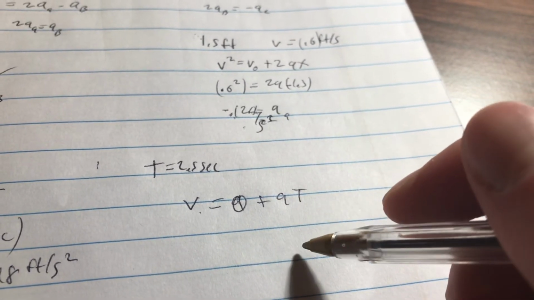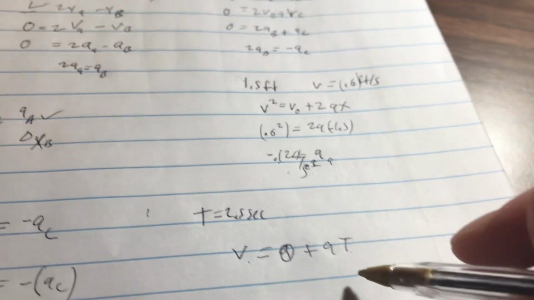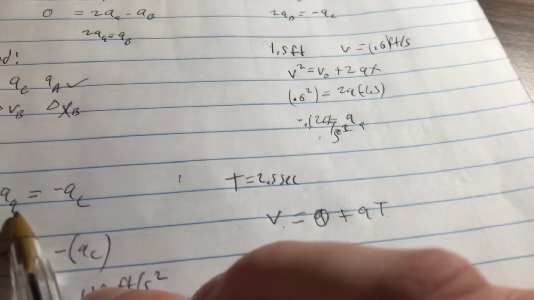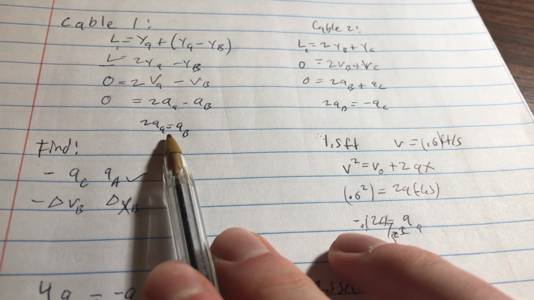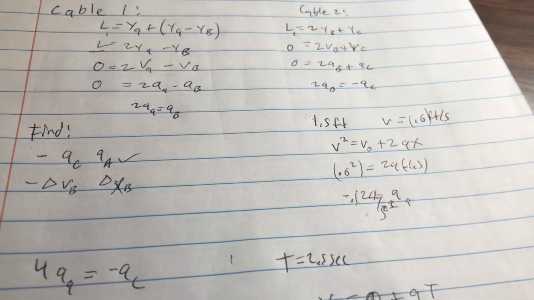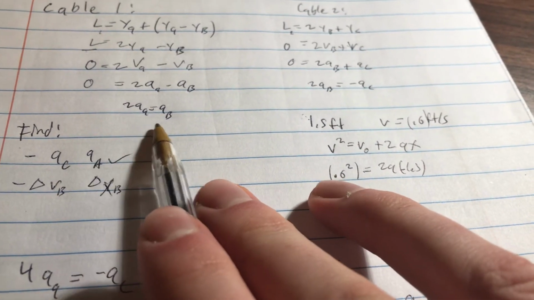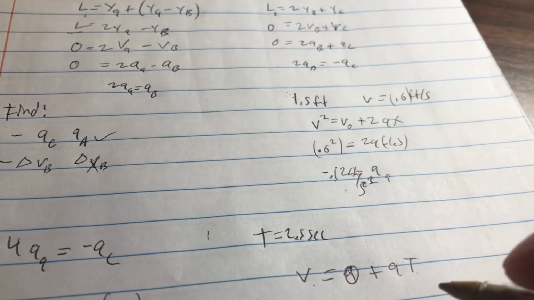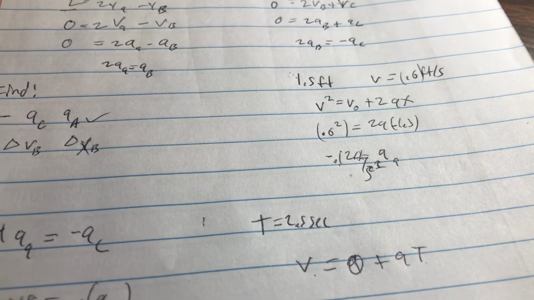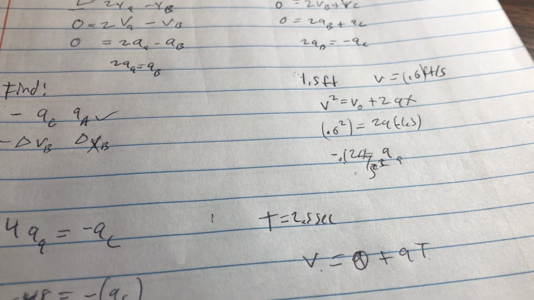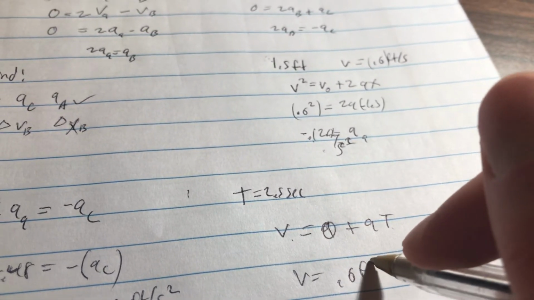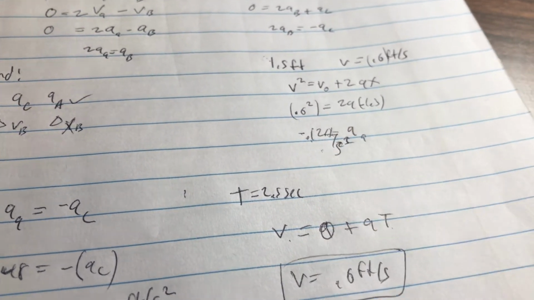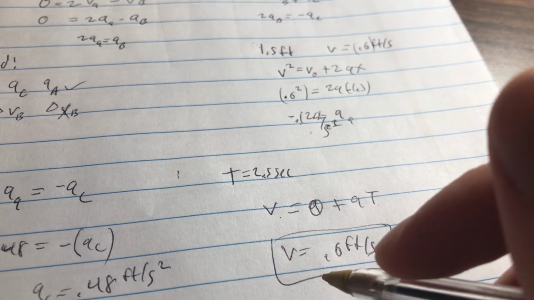A was double A's acceleration, which was 0.12, so this is negative 0.24 times time, and that comes out to be 0.6. So this velocity is 0.6 feet per second. That's the change of velocity of B.